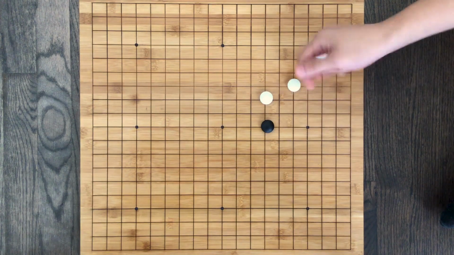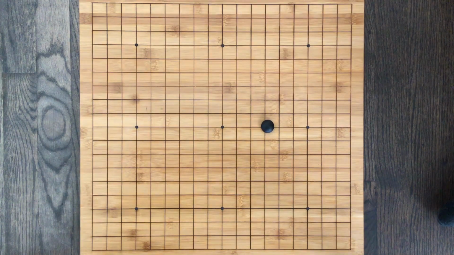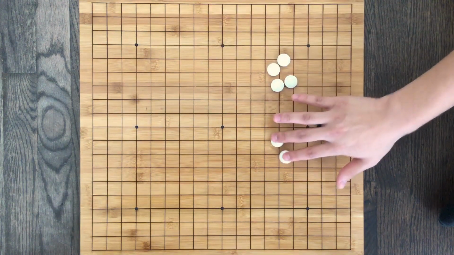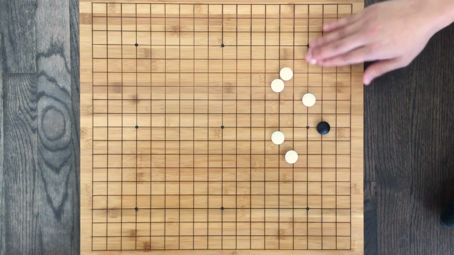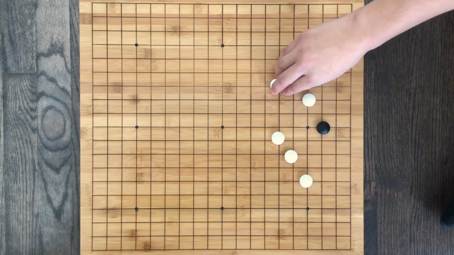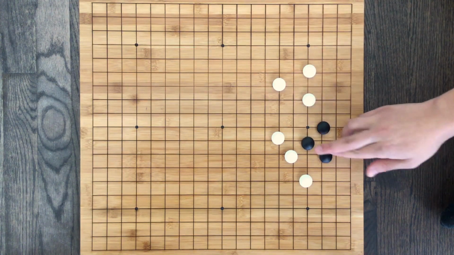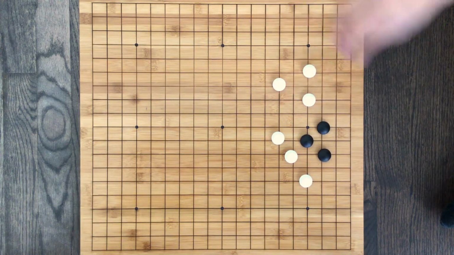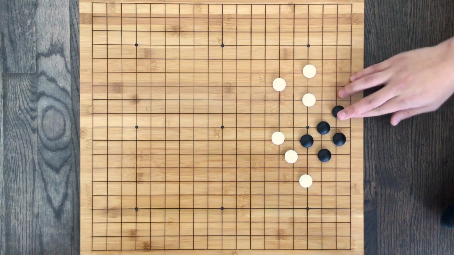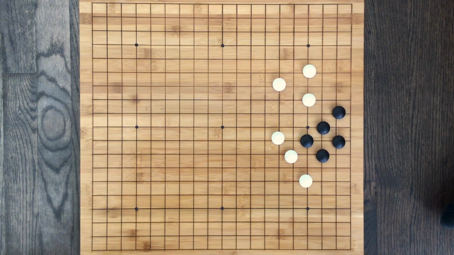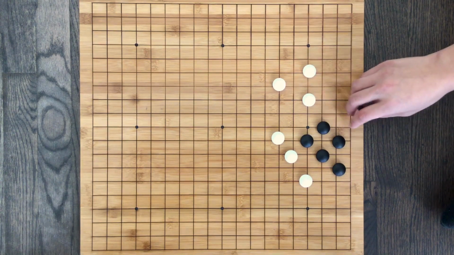The other way you can use the diagonal move is when you're trying to live in a strong white influence. Let's say white's influence is very strong here. White, very strong. You can use a few diagonal moves to make a positive living shape. Now, all these diagonal moves create life. And if you are really good at using diagonal moves, then you can easily live inside the enemy's territory and make them frustrated.